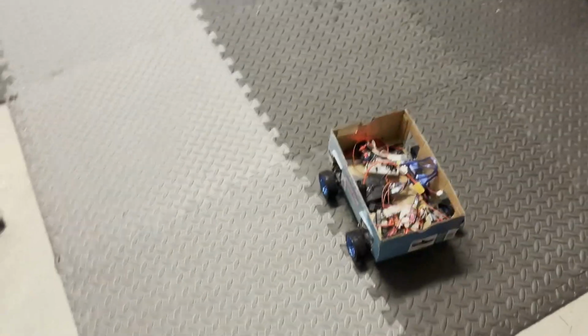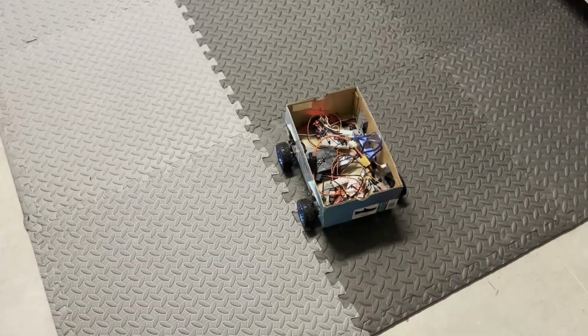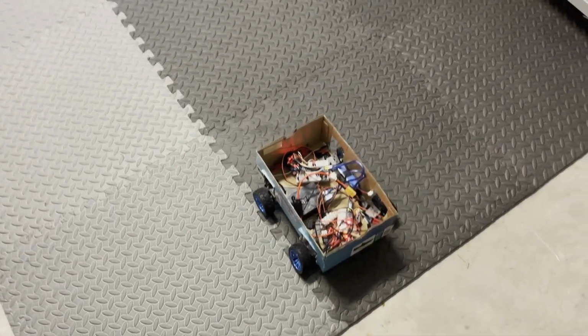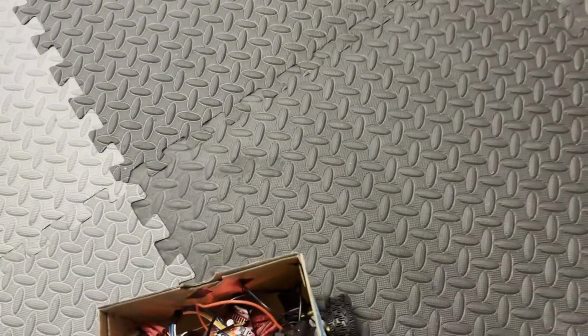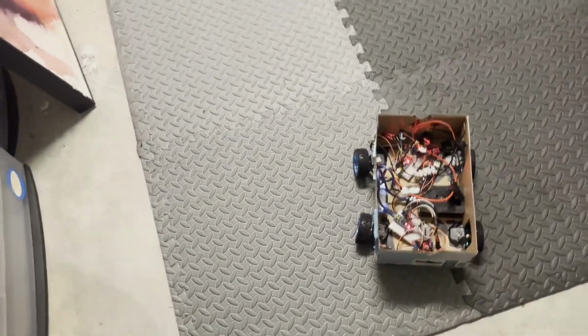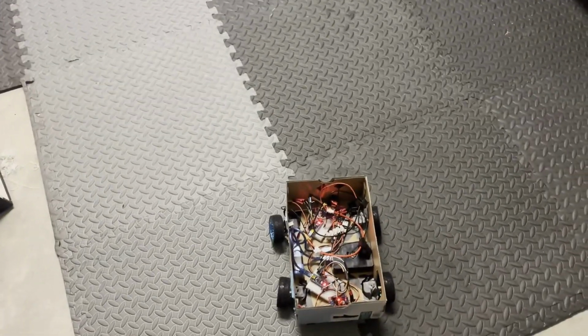So now I'm gonna take this and I'm gonna put it on the ground. We're gonna see it move. So we're gonna go forward. Oh, that's the wrong way. The front of the robot's facing this way. I'm actually gonna flip it around. Even though I could just have it go backwards, I want it to be more intuitive for me as I'm controlling it. So, forwards.